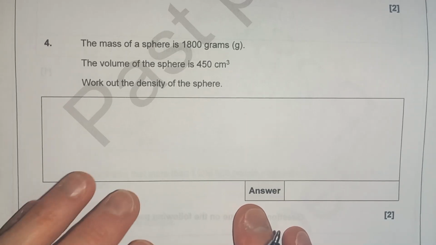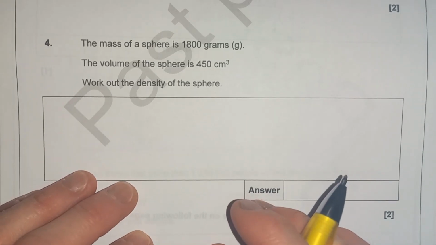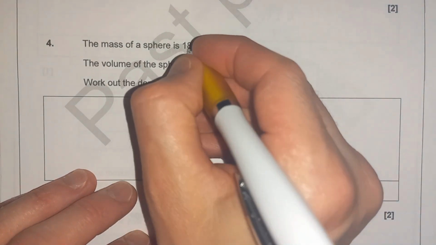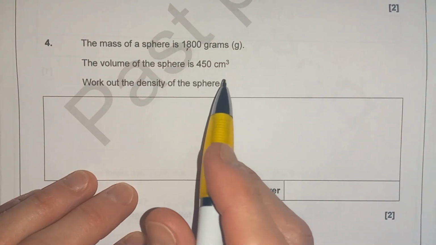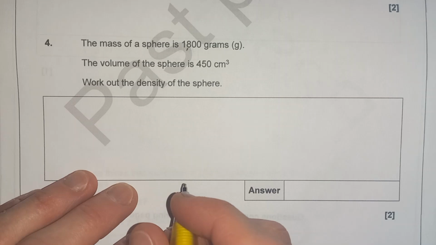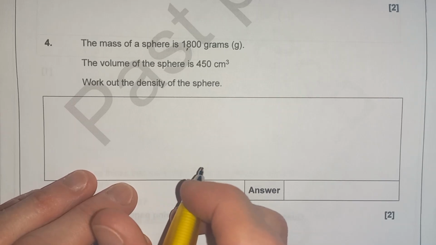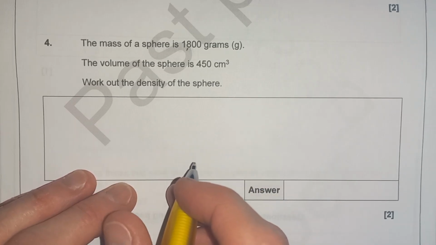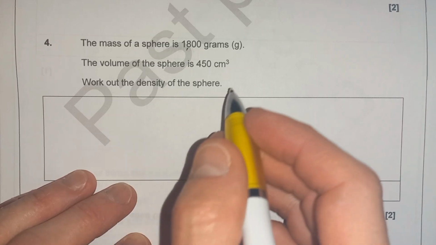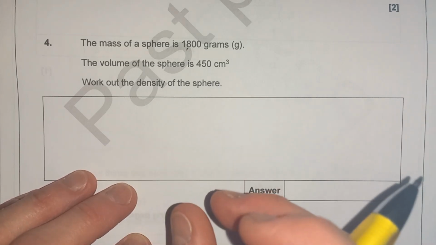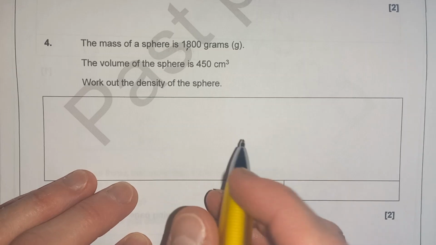Okay, question 4. The mass of a sphere is 1,800 grams. The volume of the sphere is 450 centimetres cubed. Work out the density of the sphere. So the density, how dense something is, how much weight there is per each unit of space.